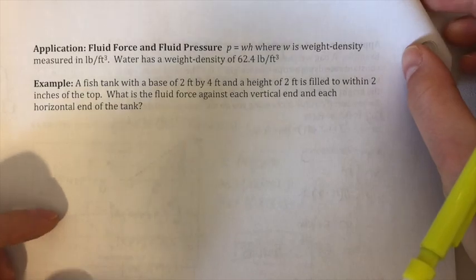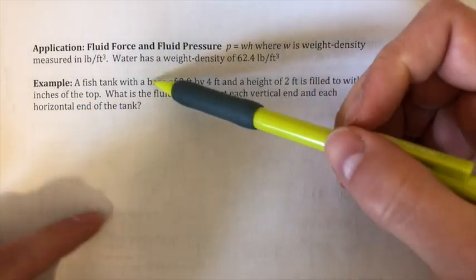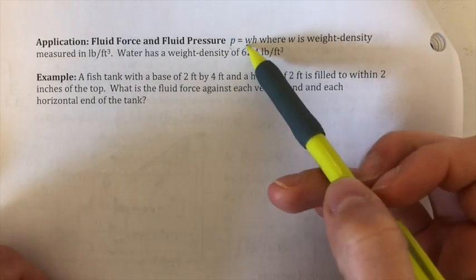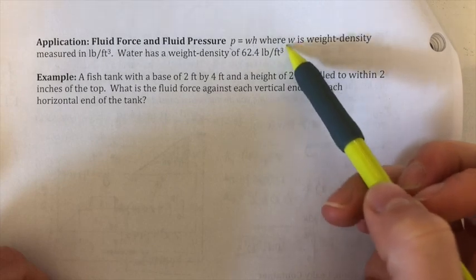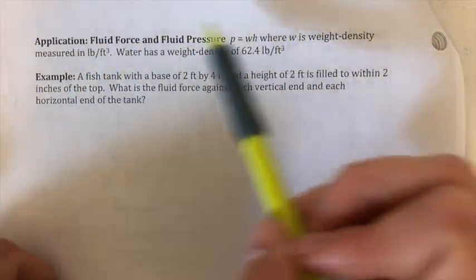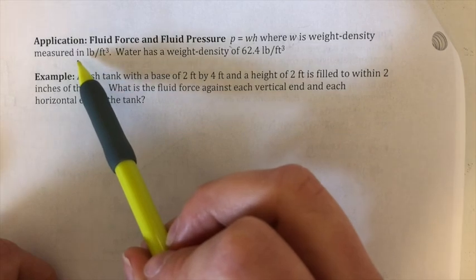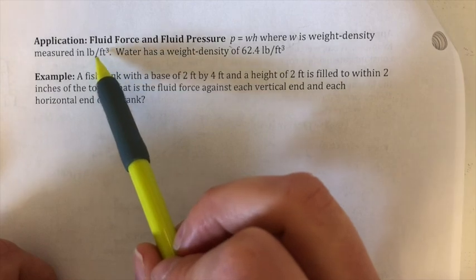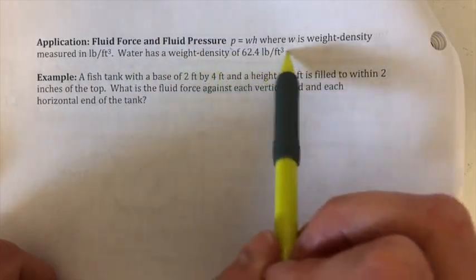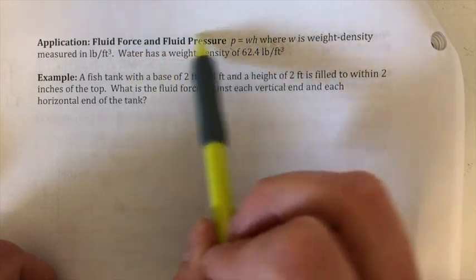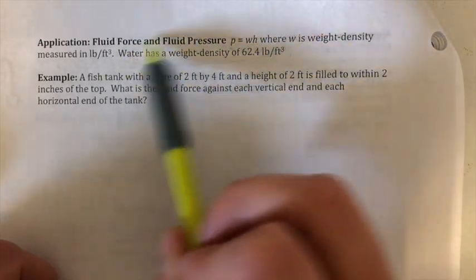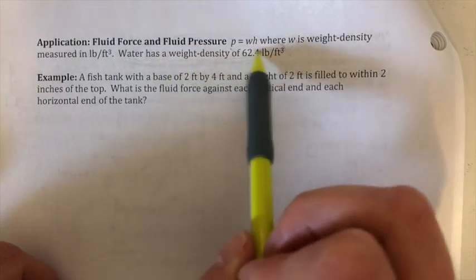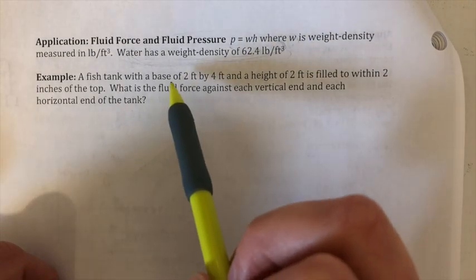Okay, one more, or a couple more. So if we have fluid force and fluid pressure, pressure is equal to W times H, where W is weight density. Each different liquid that we might interact with, like water or olive oil or whatever, would have a different weight density, and it'll always be given. Water has a weight density of 62.4 pounds per foot cubed. So if there's ever any questions with water, this is the number that you're using.